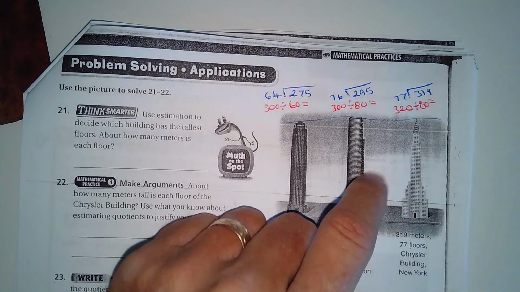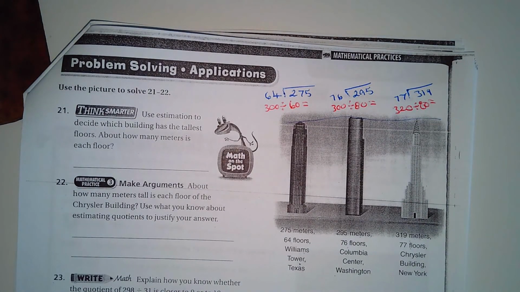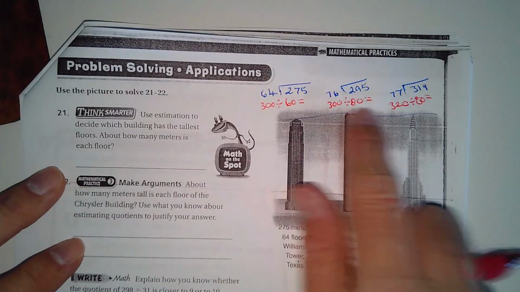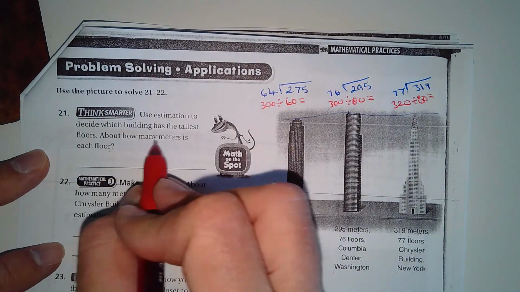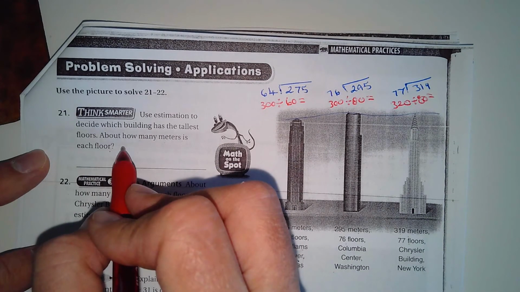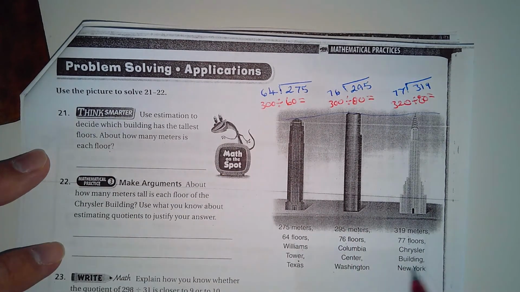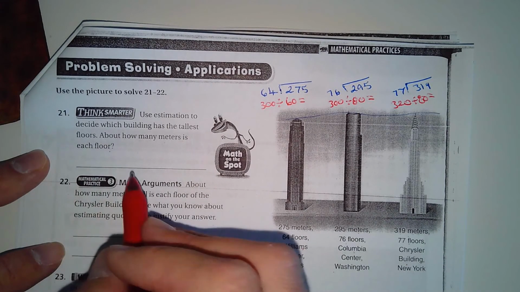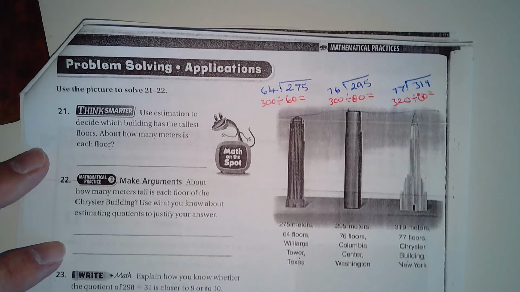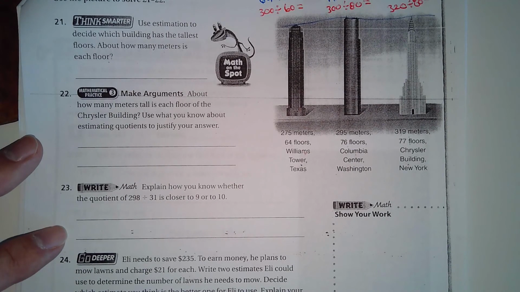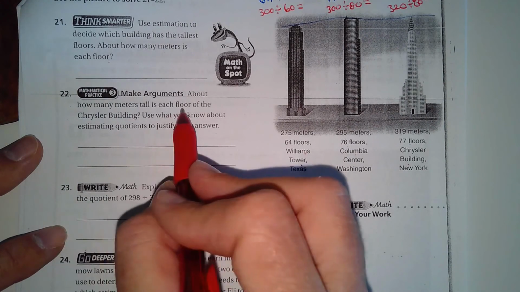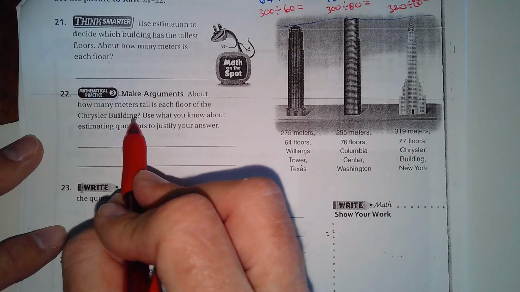Okay. So once you do these, you can answer for the Williams, Columbia Center, and Chrysler building. Because it says each floor, there should be 3 answers in here. Okay. Number 22, it says about how many meters tall is each floor of the Chrysler building?